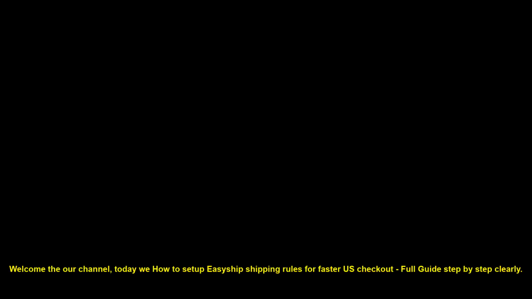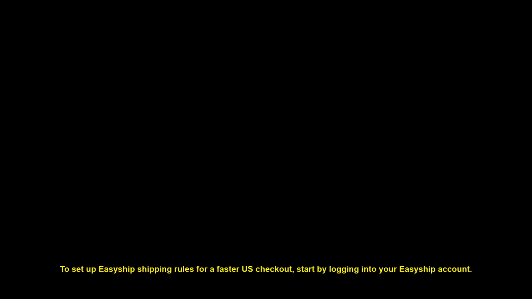Today we'll show how to set up Easyship shipping rules for faster US checkout, full guide step by step clearly. To set up Easyship shipping rules for a faster US checkout, start by logging into your Easyship account. Once logged in, navigate to the shipping rules section in the dashboard.